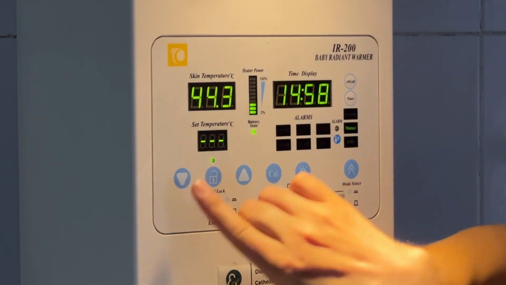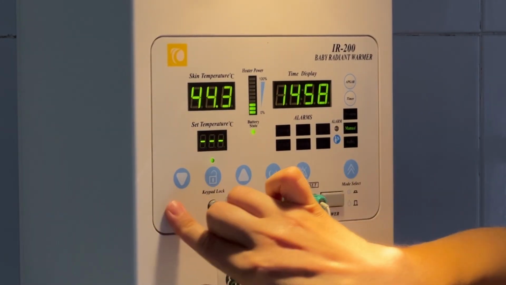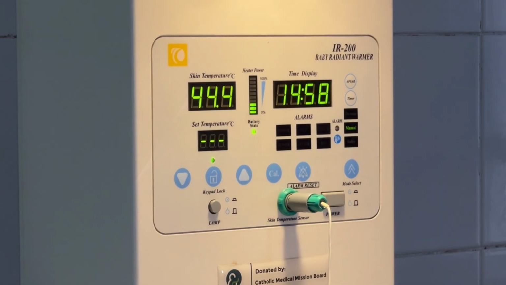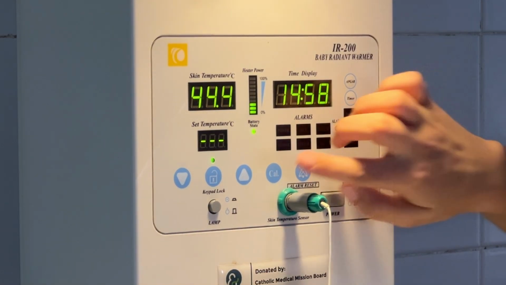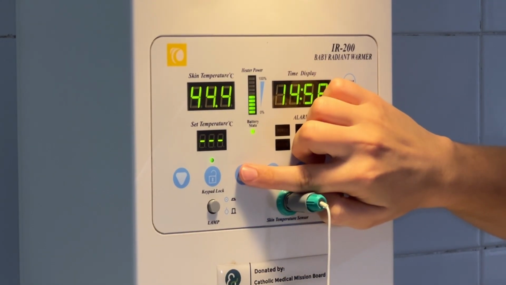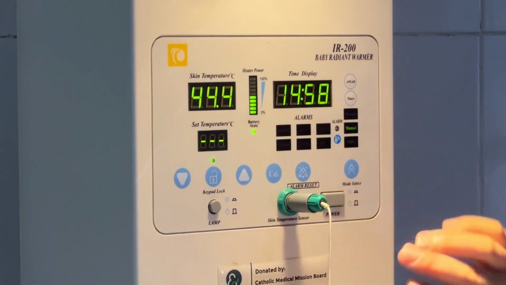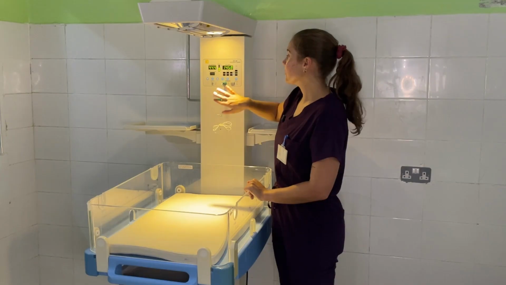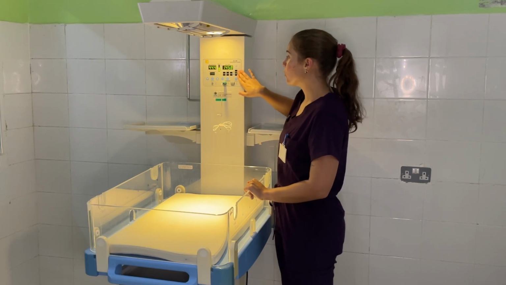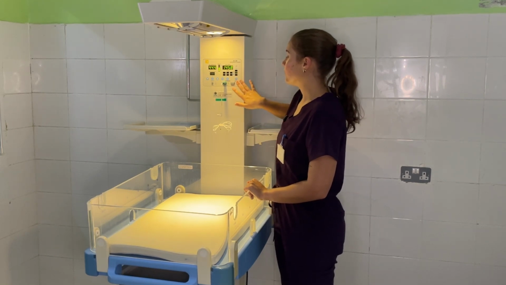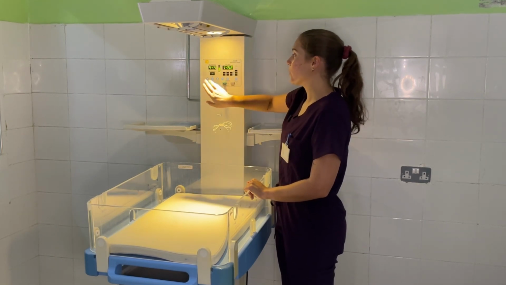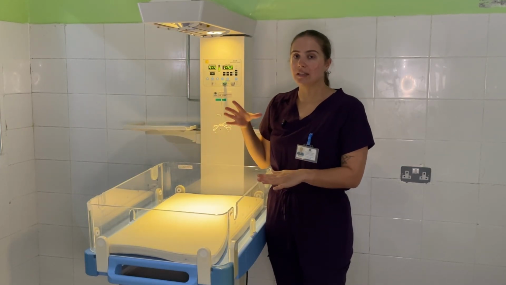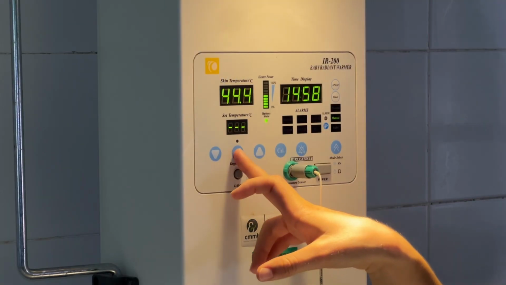button. These are the up and down controls for how much heat you're giving. So if I want to increase the amount of heat the bed is giving, I'll press the up button. And if I want to keep it there, I'll have to press the lock button again. So anytime you're changing the mode, or if you want to adjust the heat, you always have to unlock it, do what you want to do, change the heat, increase it, and then lock the bed again.